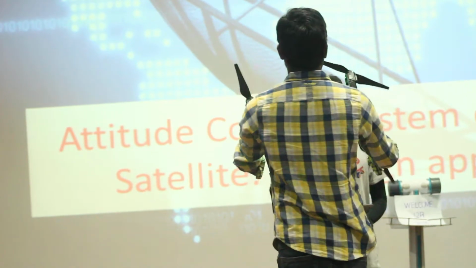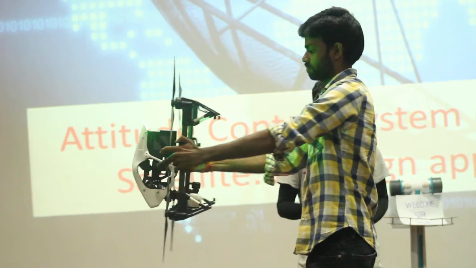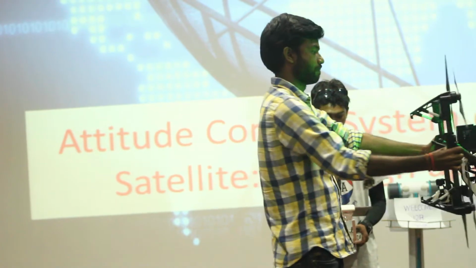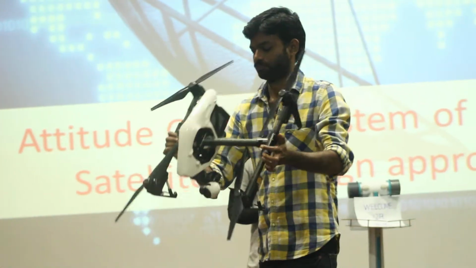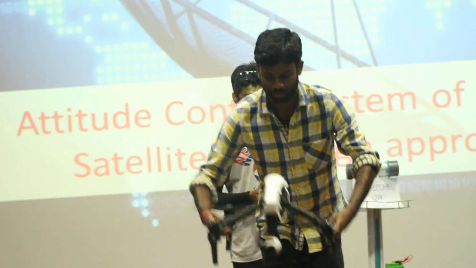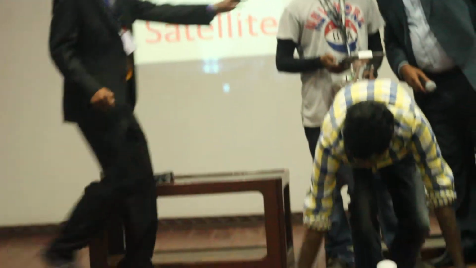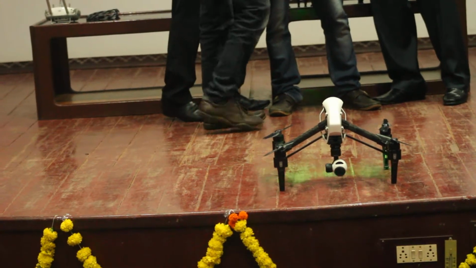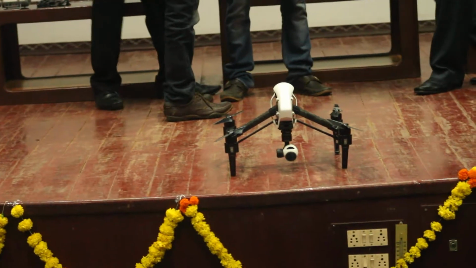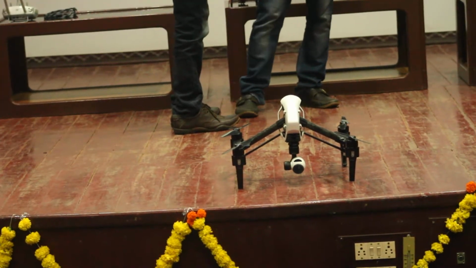And once it was calibrated, it was ready. So it's understanding what is going on, how it is reading, it's actually going through. Yes, there is a wonderful connection between satellite and drone.